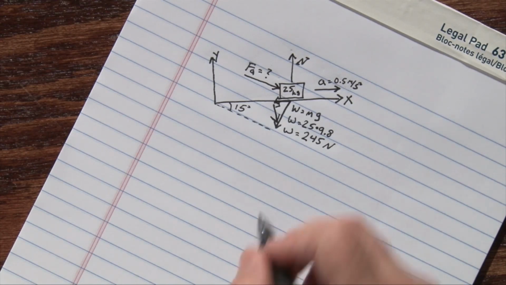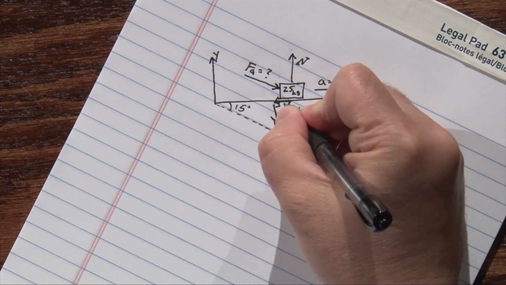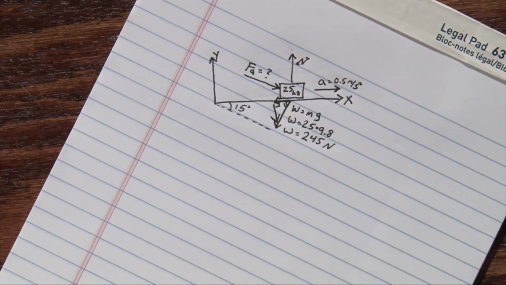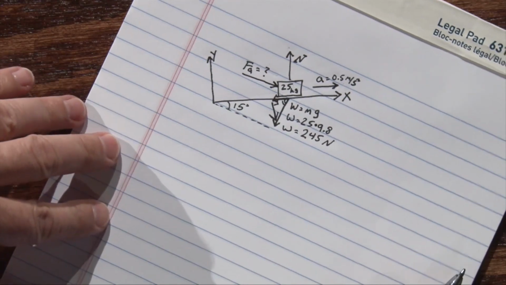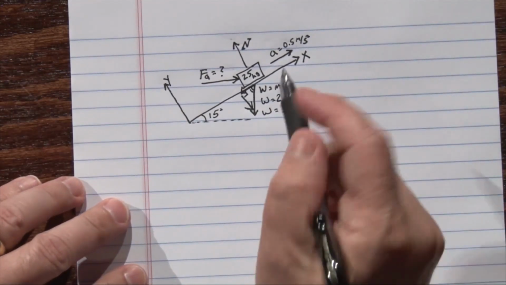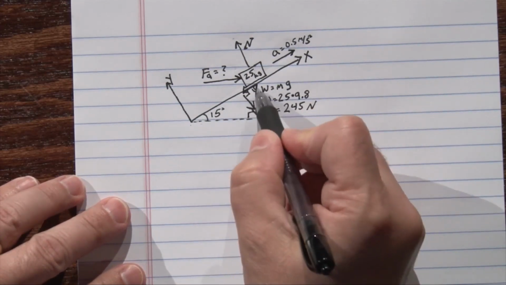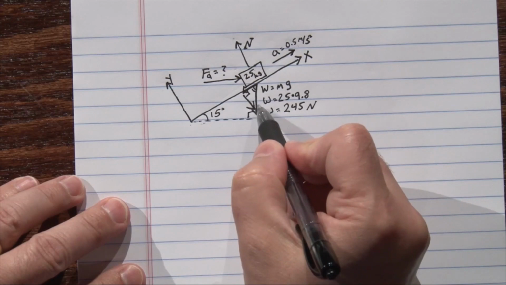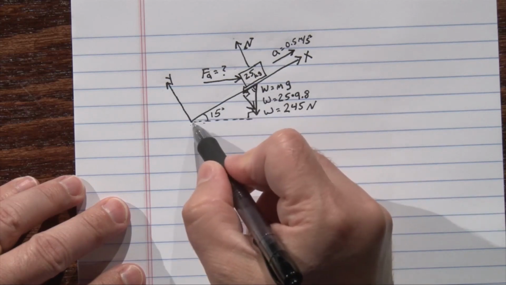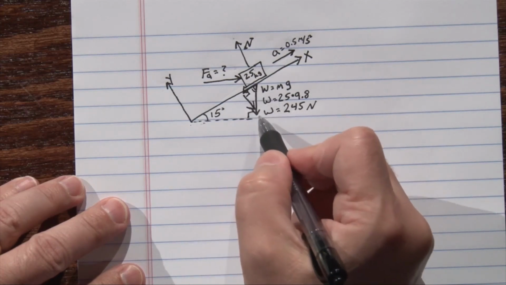We have to figure out an angle in this triangle, and I'll use this angle right here. The reason I'm doing that is because I'll rotate back really quickly. You can see that I have a right triangle right here. This is a right angle. So this makes a right triangle: the ramp, the horizontal, and weight.